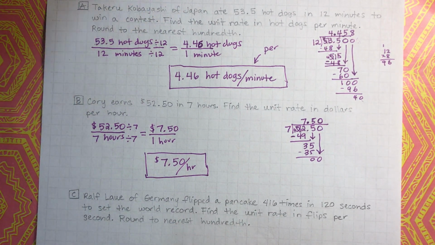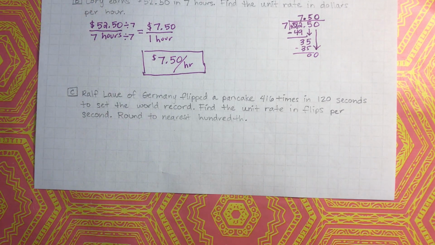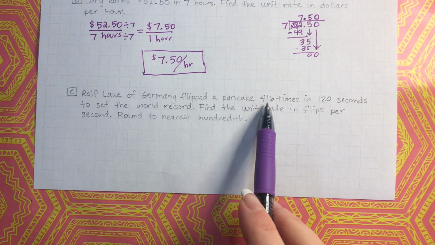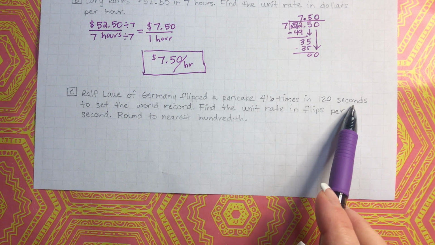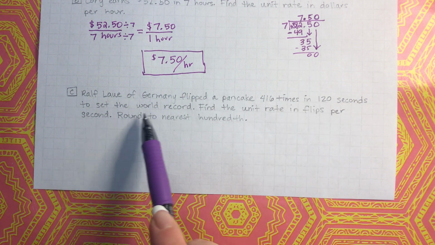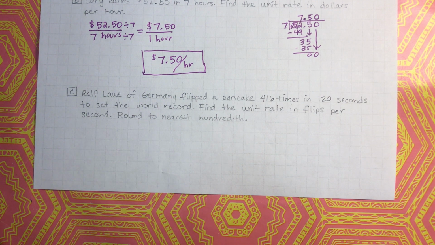Okay, on to the next one here. It says Ralph Law of Germany flipped a pancake 460 times in 122 seconds. That is amazing. I don't even know how that's possible. To set the world record. Find the unit rate in flips per second. Round to the nearest hundredth.